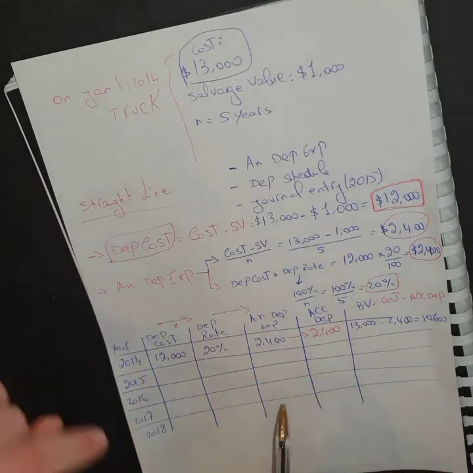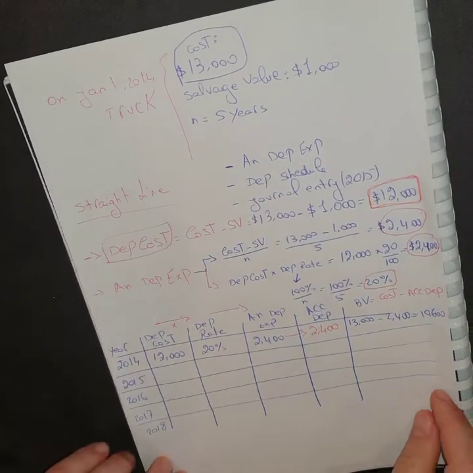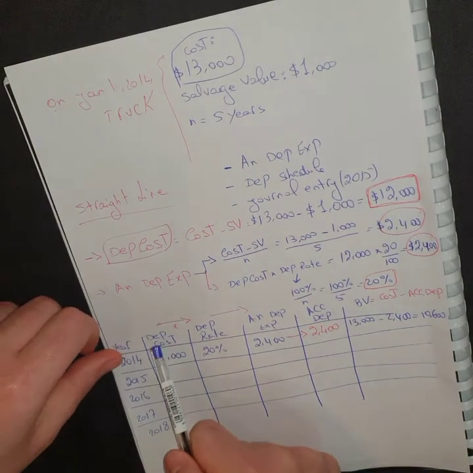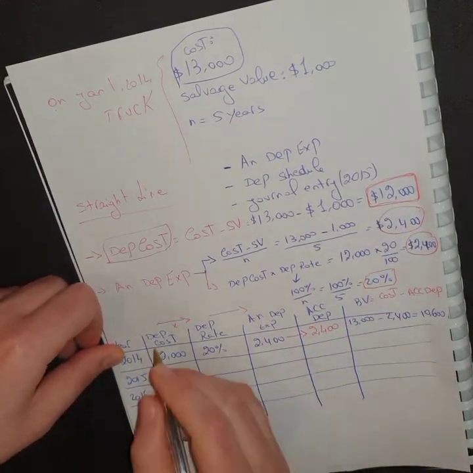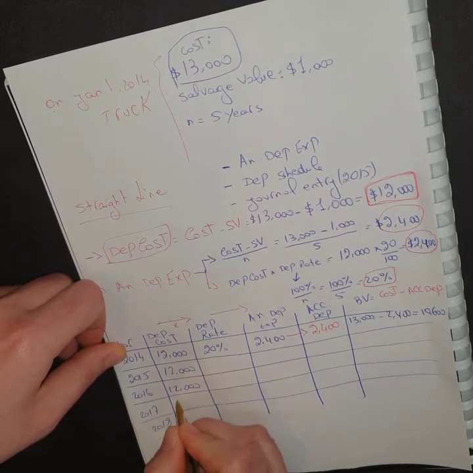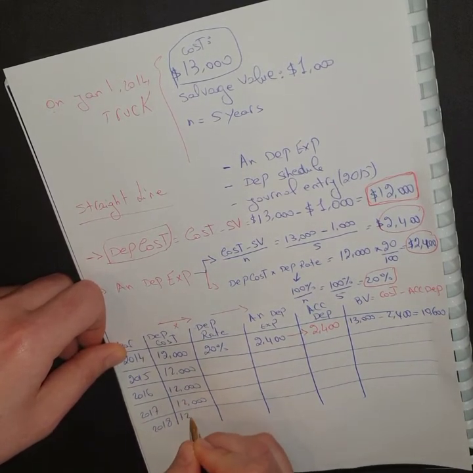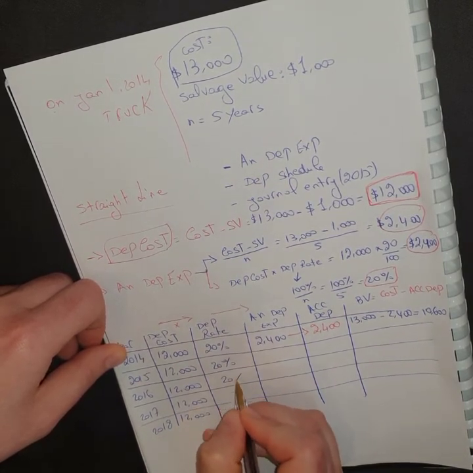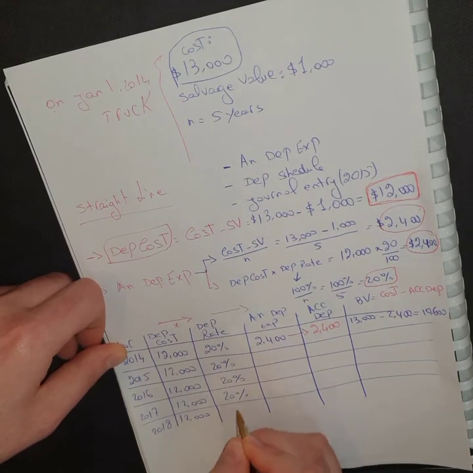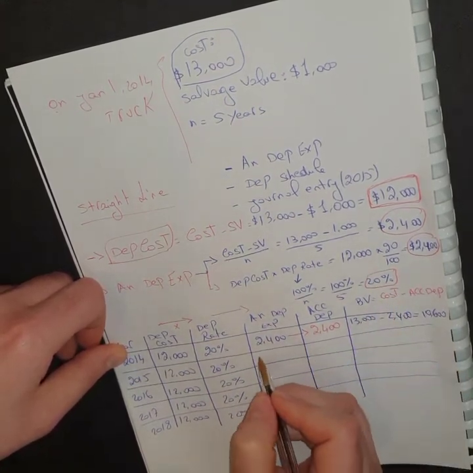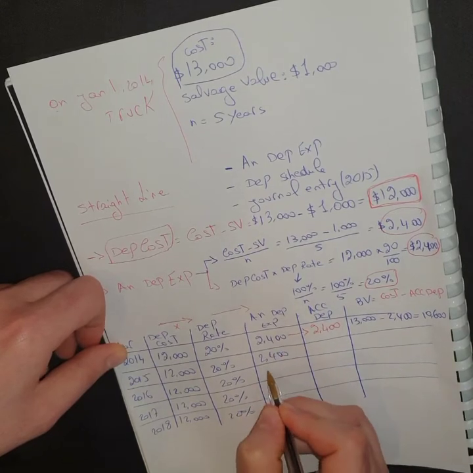The depreciable cost is 12,000 for all years. The depreciation rate is 20% for all years. The annual depreciation expense of 2,400 is similar as well.